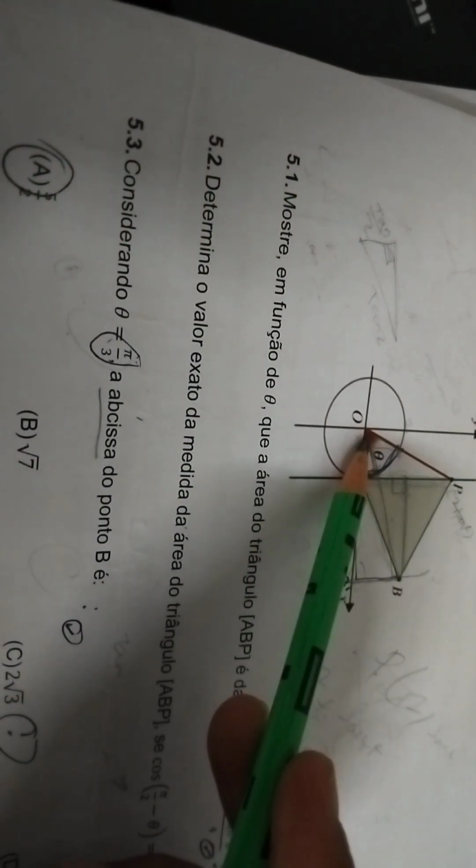And 5.3, considering theta, the abscissa of the point B. Okay, it's considering this pi by 3, and we need to know the point B. We know point B is 1 plus x, something here. We can make this big triangle, which is a little bit messy, so we aren't going to do that. So we're going to find this one, I think, which is more or less easier.